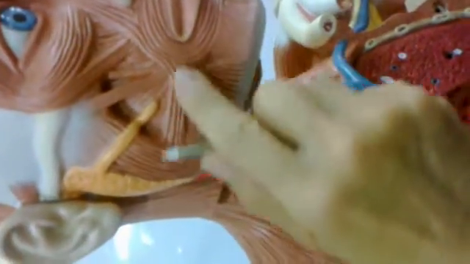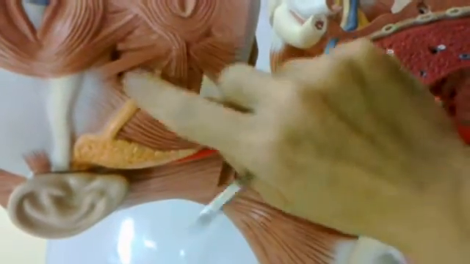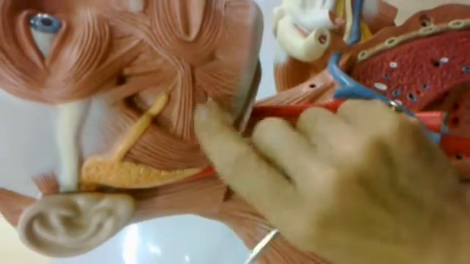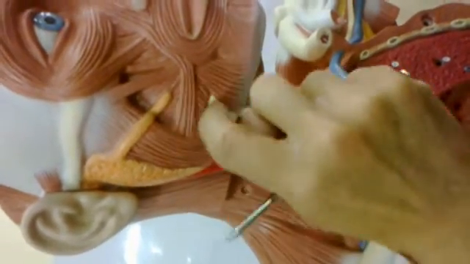Okay, next. You have here a muscle from the angle of the mouth going horizontally. So we call this muscle the risorius. Risorius muscle. And underneath the risorius, you now have the buccinator. You have the buccinator here.